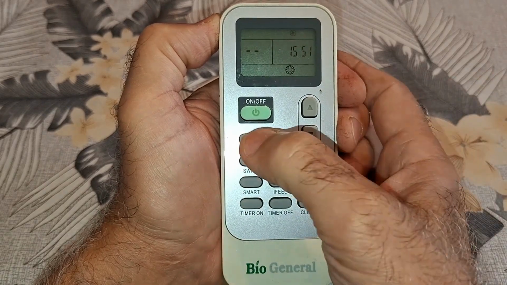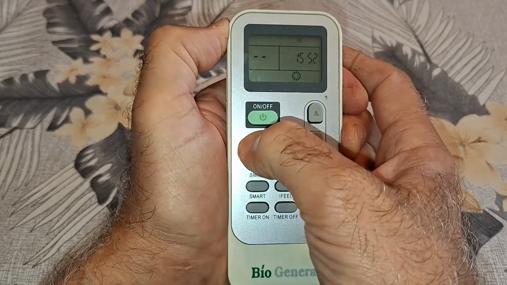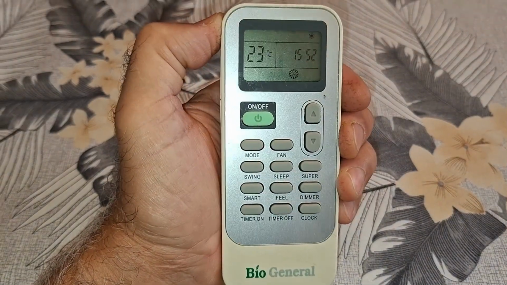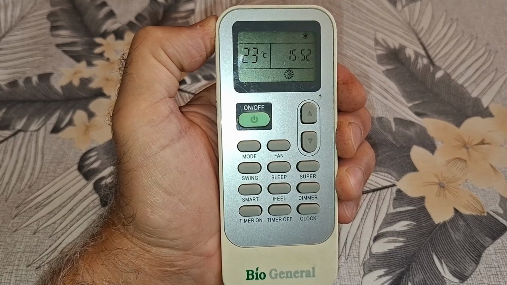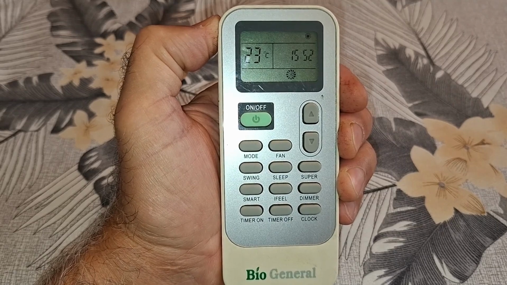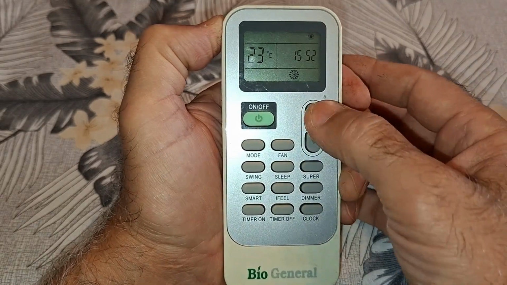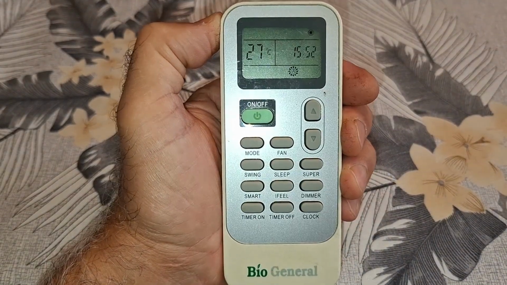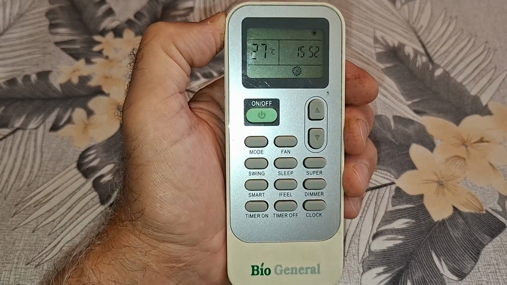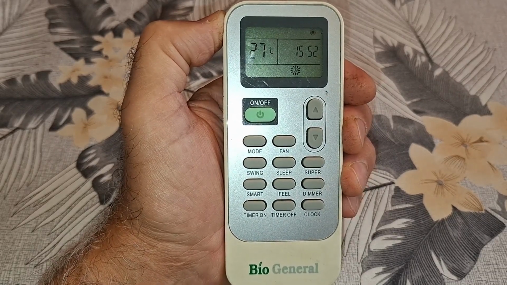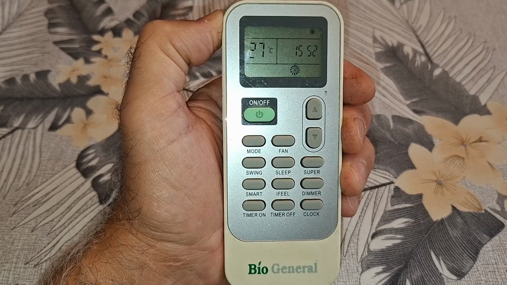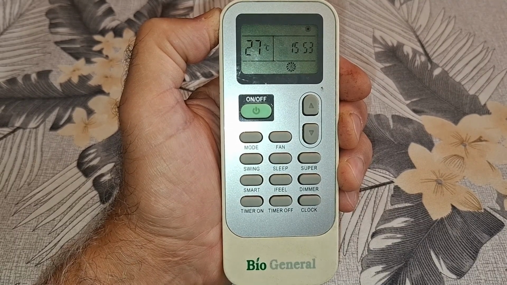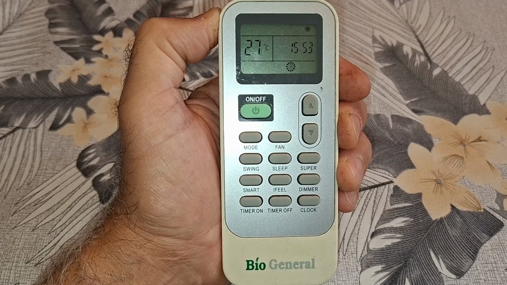We switch to heating mode by pressing the mode button again. A sun symbol appears on the screen. This is heating mode. In heating mode, we set the air conditioner temperature above 26 degrees Celsius. In heating mode, setting the air conditioner fan speed to auto fan speed mode makes the air conditioner work more efficiently. Because in this case, the fan speed will be selected by the microprocessors according to the condensation temperature.